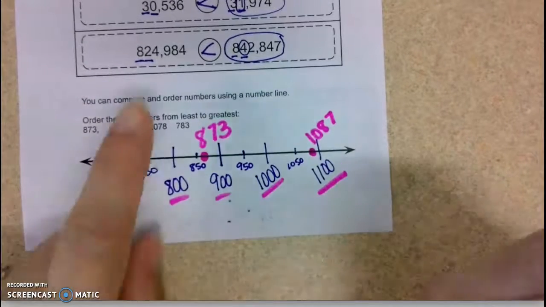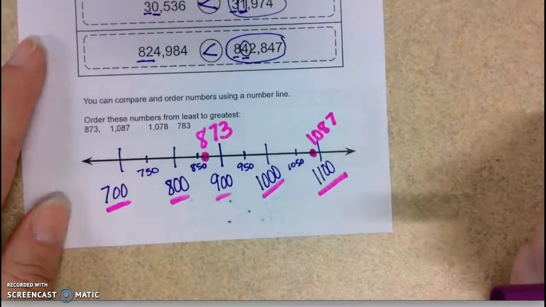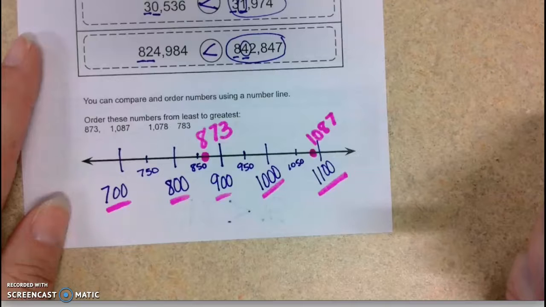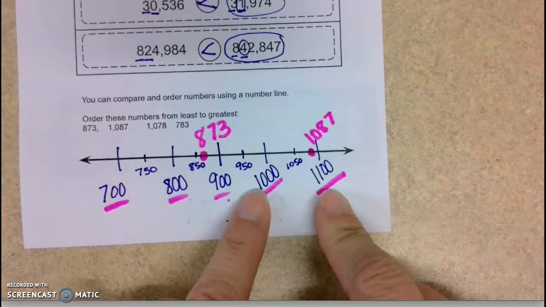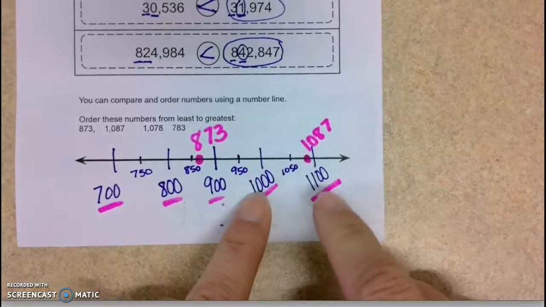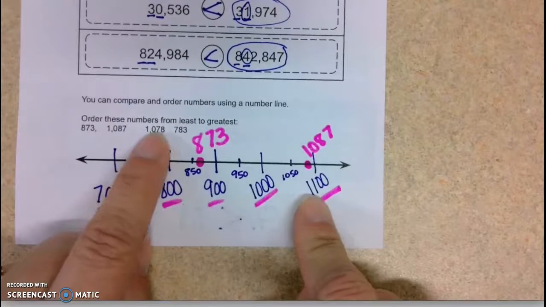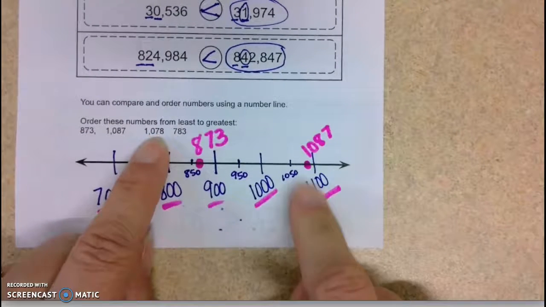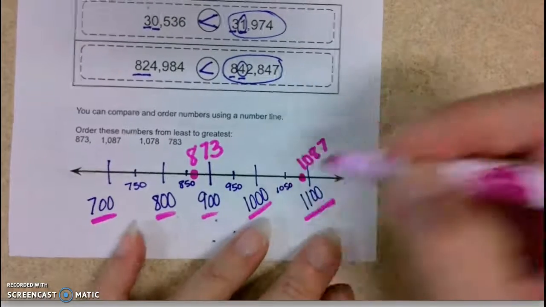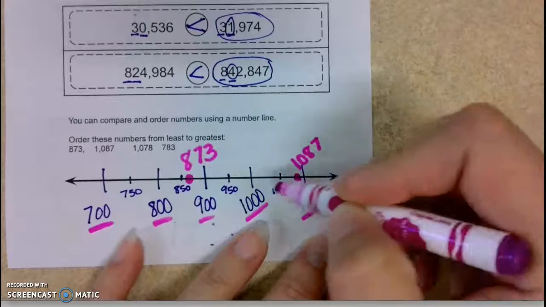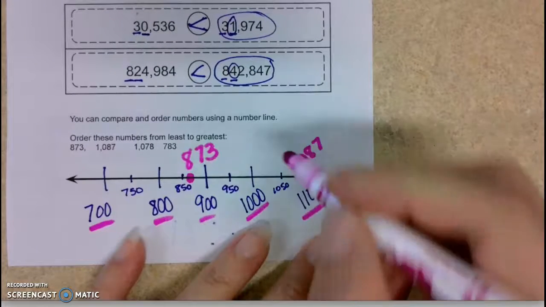All right. My next number is 1,078. Which ones would that be between? It'd be between 1,000 and 1,100. Good. Or you can say 1,000 and 1,100. Is it more than halfway or less than halfway? It's still more than halfway. Is it going to be before 1,087 or after 1,087? Before it or after it? Okay, look up there. Is it going to be before it or after it? Before it. Very good.